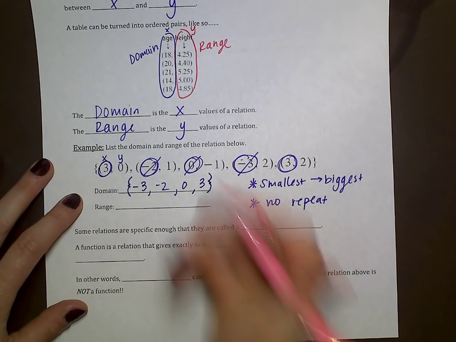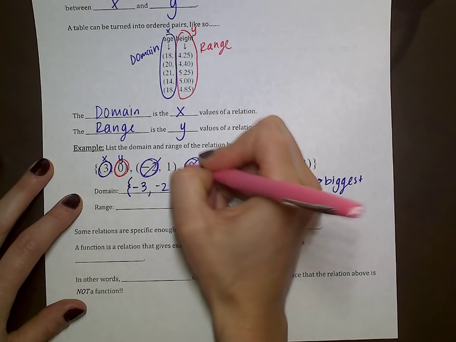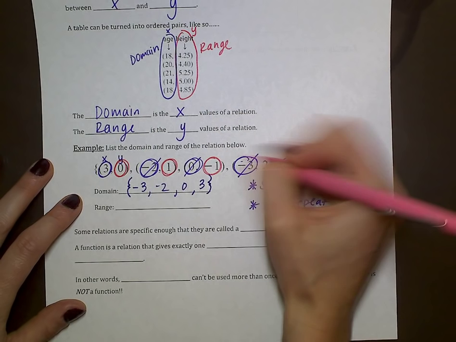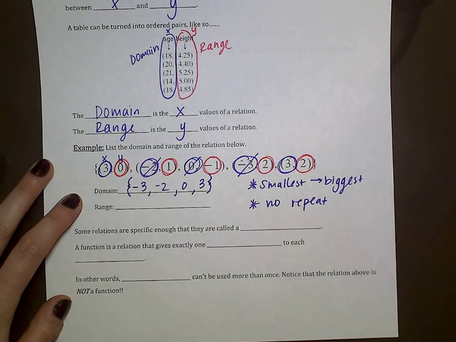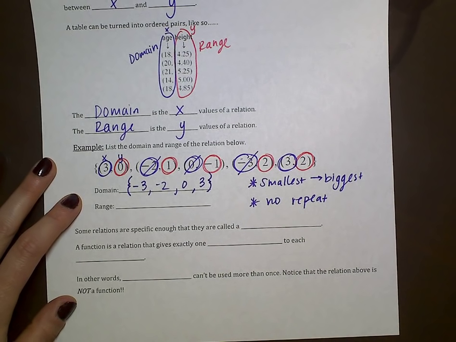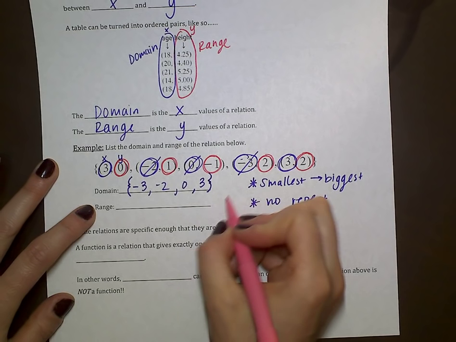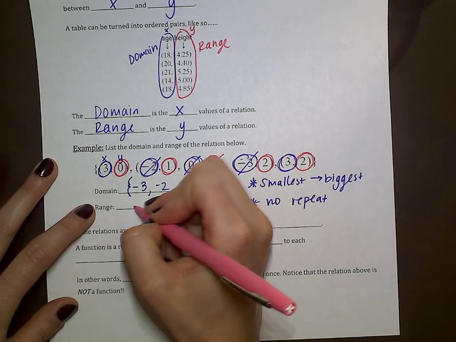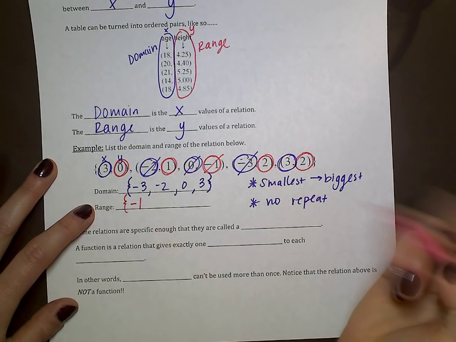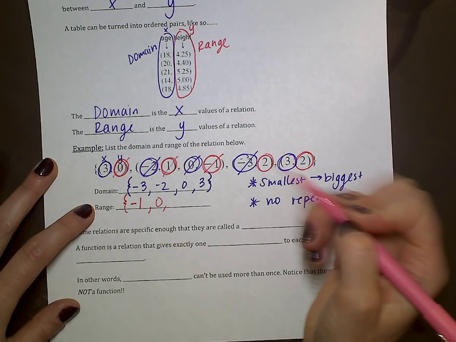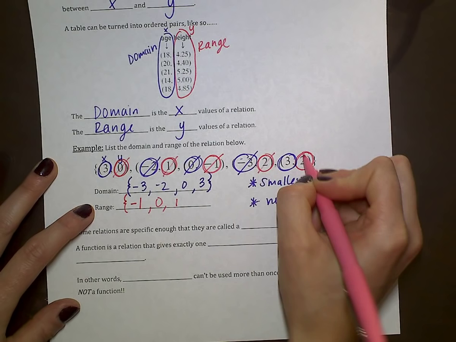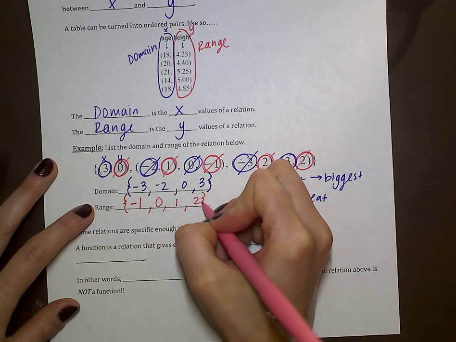Okay, so the range is just the y values then, or the second number. So same thing. I like to maybe circle them so it stands out a little bit better because there's tons of numbers going on here. And then I just list those from smallest to biggest. So -1 is the smallest. And then I got 0, 1, and see 2 is on there twice, but I'm only going to write it once because I've accounted for it.